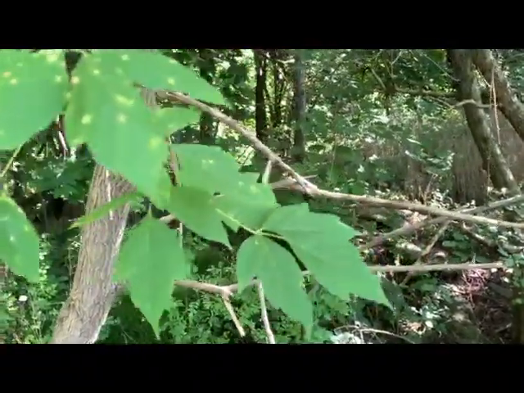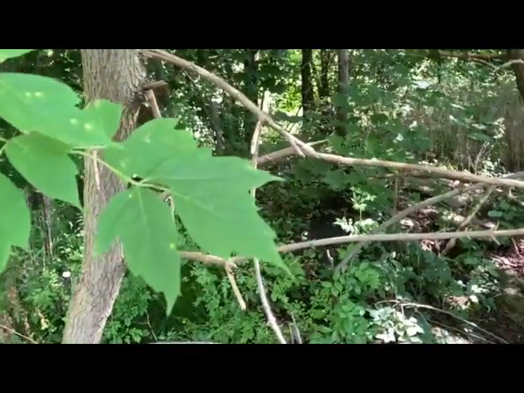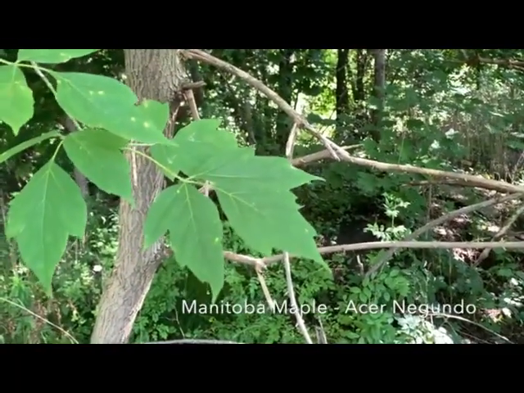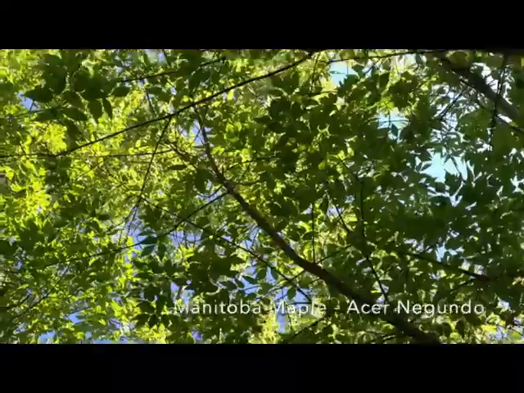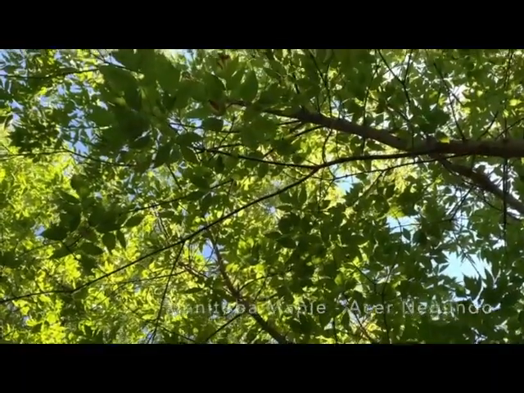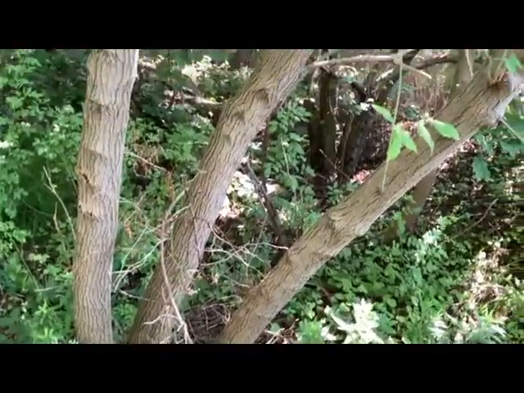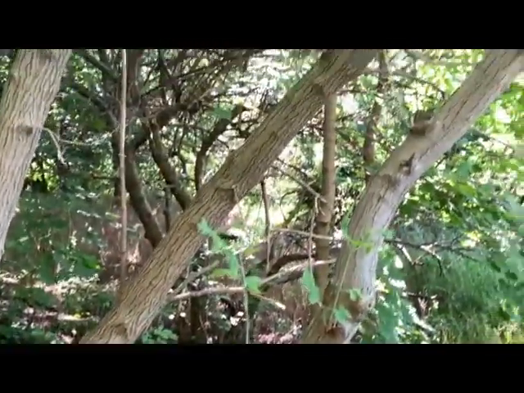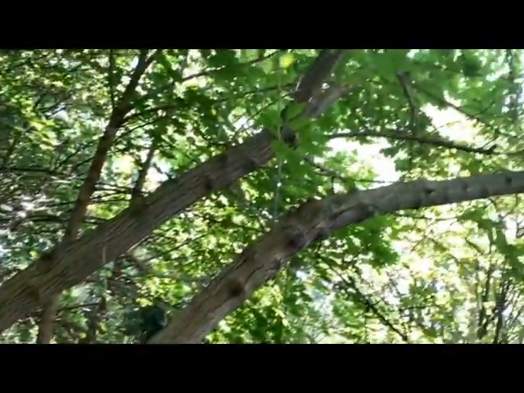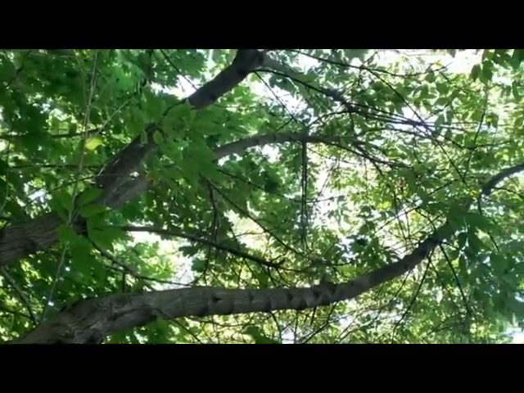This is actually a type of maple tree. This is a Manitoba maple, and they were initially planted for decorative and ornamental reasons. They grow nice and fast, they're kind of shrubby, they have a nice leaf structure, and that's kind of exactly what the issue with them is. They grow way too fast, and they're actually really frail and susceptible to wind damage.